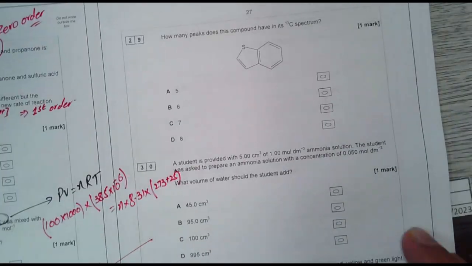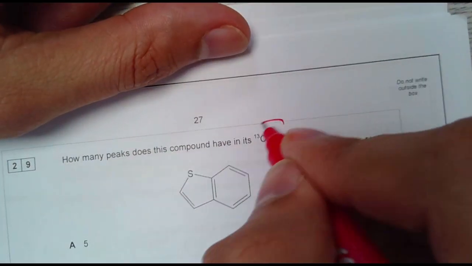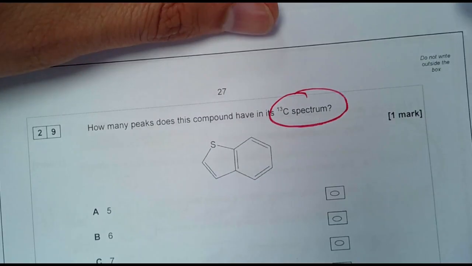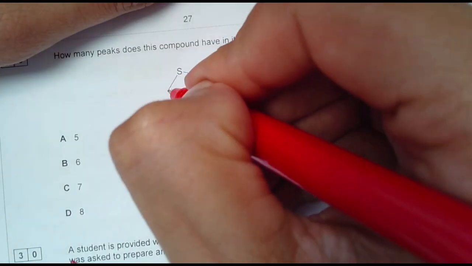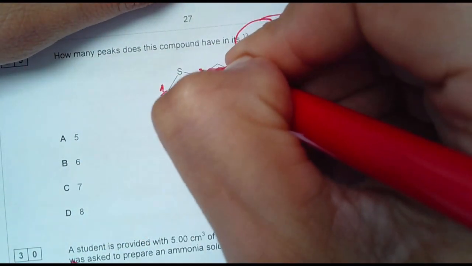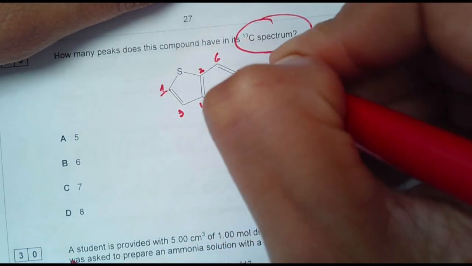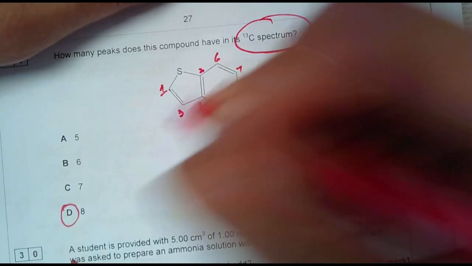Next question says, how many peaks does this compound have in its carbon-13 NMR spectrum? So I can see this and this, they are both in different environments. So I can have 1, 2, 3, 4, 5, and 6, 7, and 8. So the answer is going to be D.